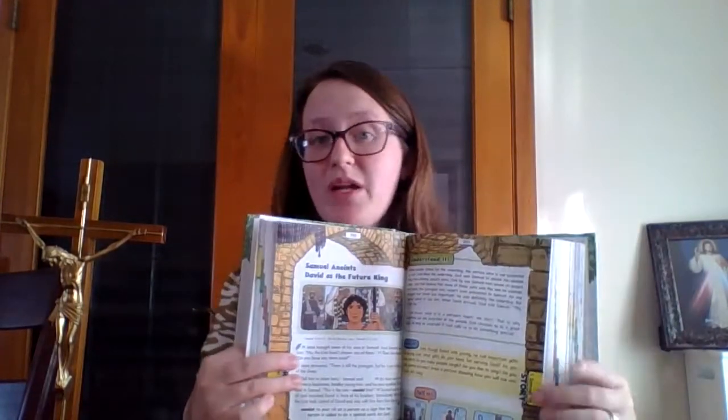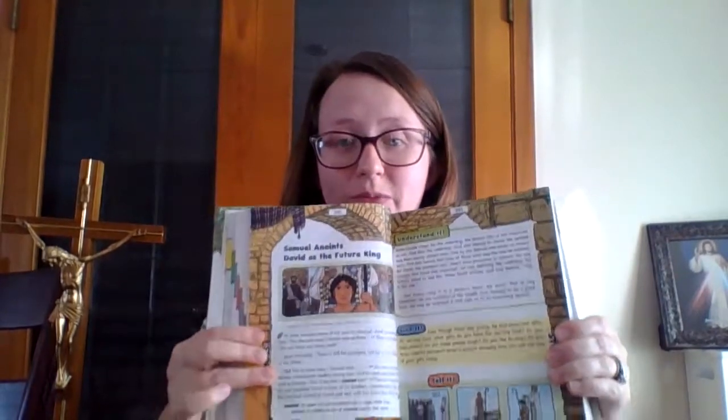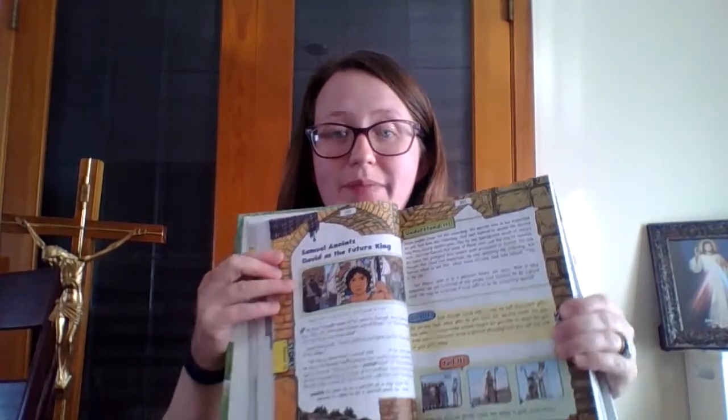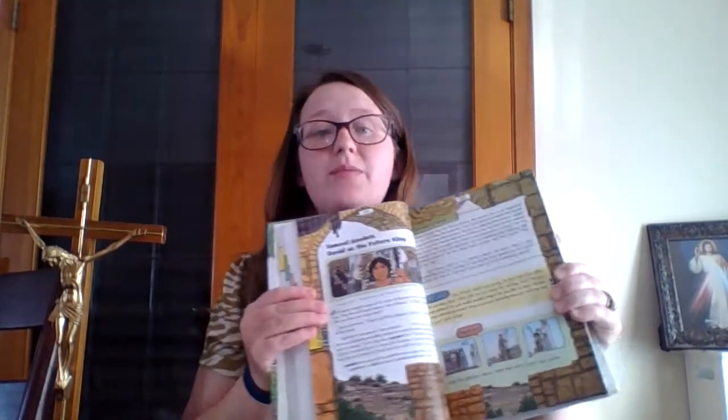All of the Bible stories that are going to come with your lesson have a picture story, a pull-out story. So if you haven't found it, it's probably one page forward or one page back. Here it is, right here. This is Samuel anoints David as the future king. So this is a great place to start for the younger kids. They can look at the pictures, they can kind of guess what the story is going to be about, and then you go ahead and read it.